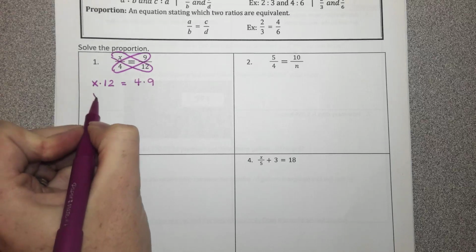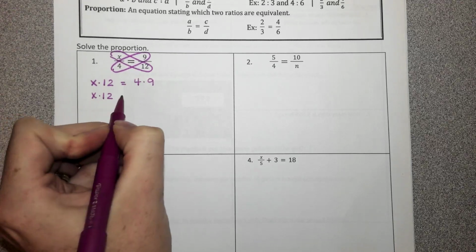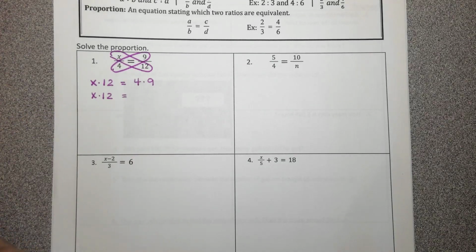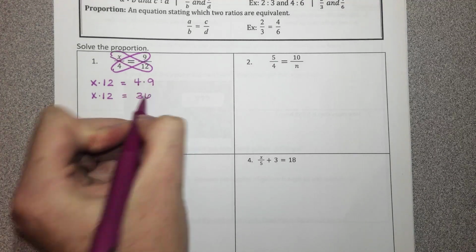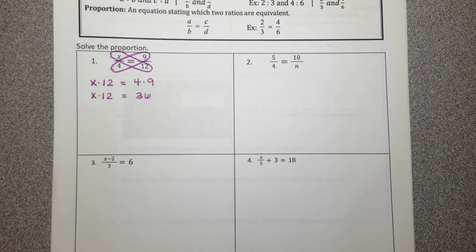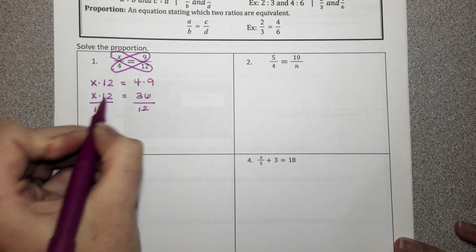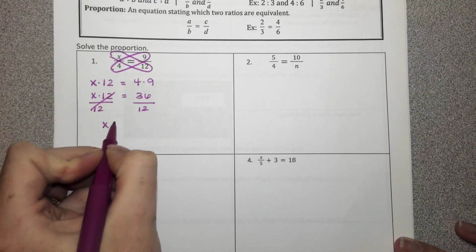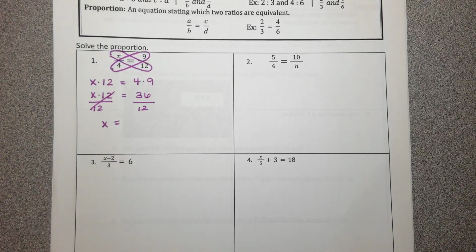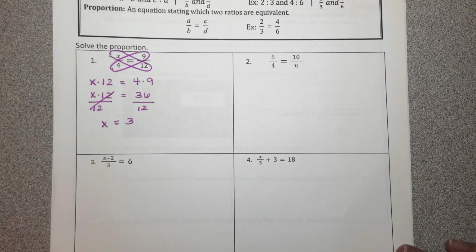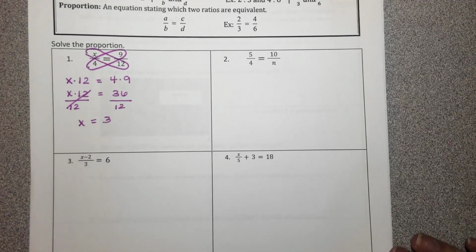Simplify what you can, so 12 times x doesn't simplify much. What's 9 times 4? Okay. How do we solve this thing for x from here? Divide 12 on both sides. Okay. Divide the 12 off on both sides. The 12s cancel on the left, leaving us with x equals what? 3. Delightful. All right, you try number 2 then.